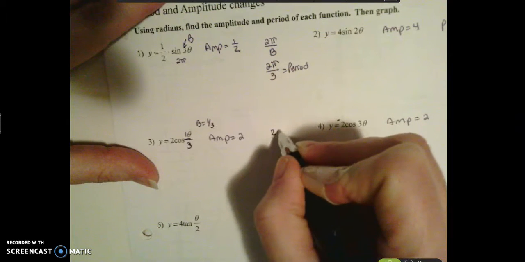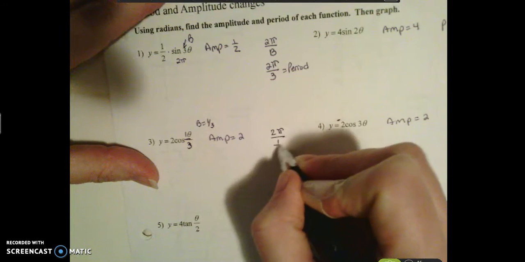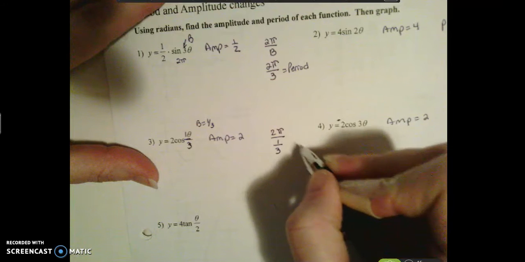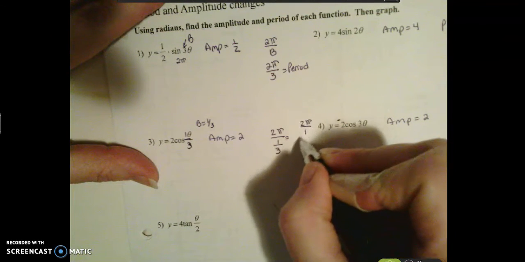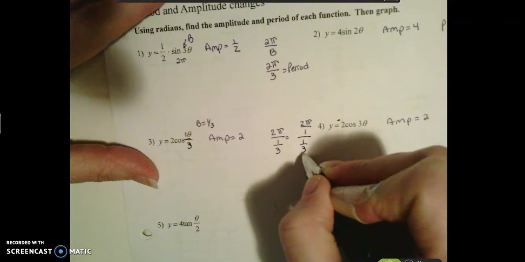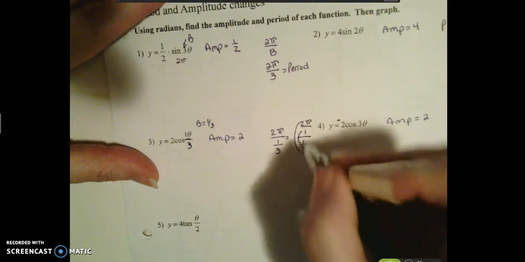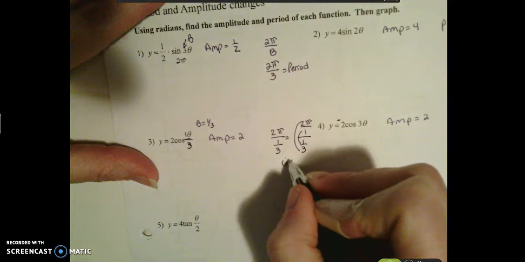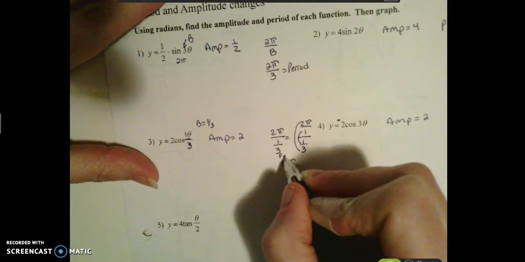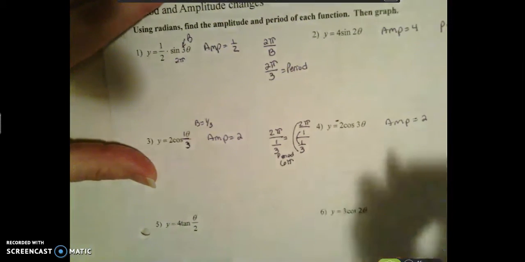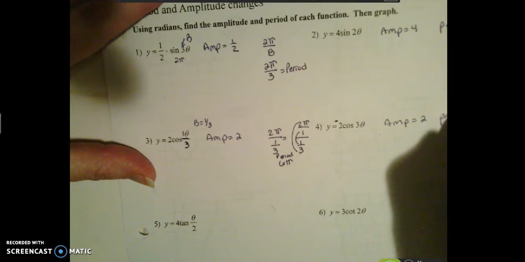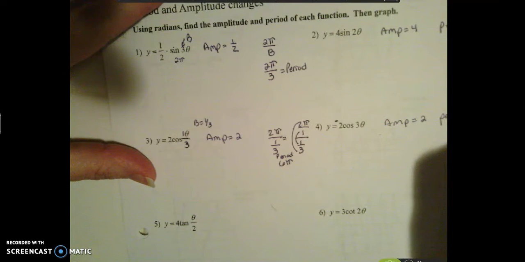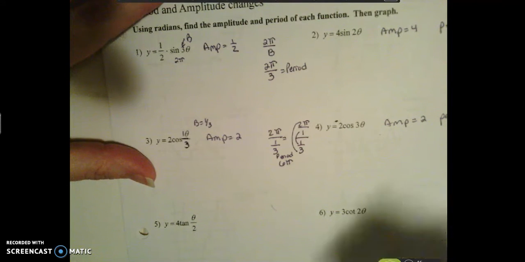So I'm going to have 2 pi divided by 1/3, which is the same thing as saying 2 pi over 1 over 1/3. Multiply the outside to the inside, so I get 6 pi is my period. On this one, again, my period's going to be 2 pi divided by 3, so that's my period.